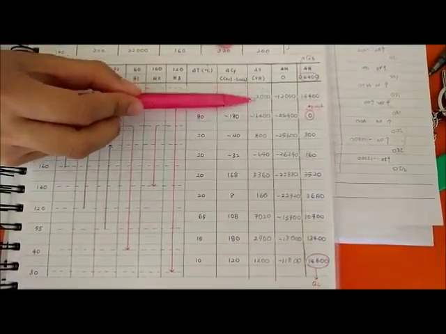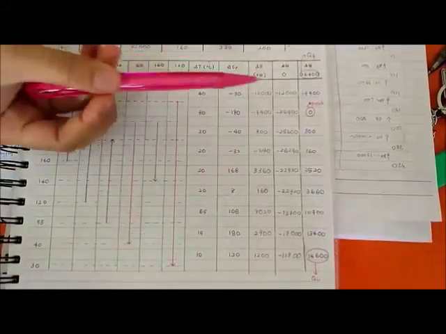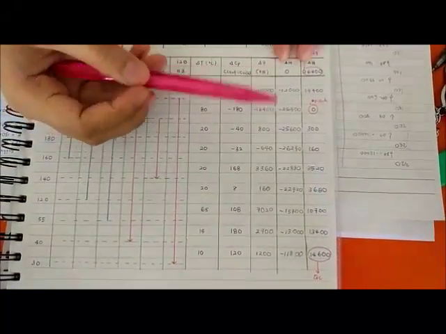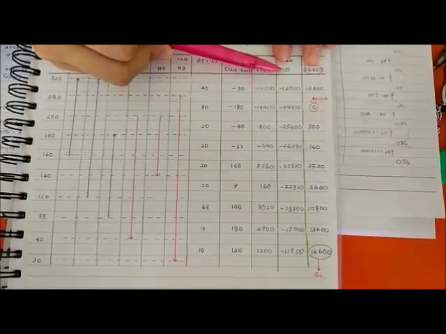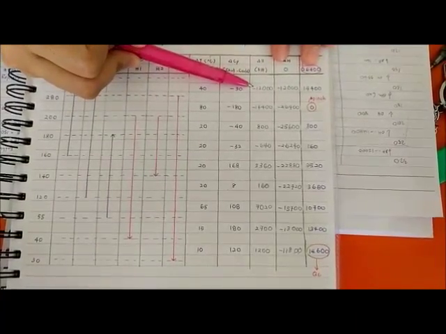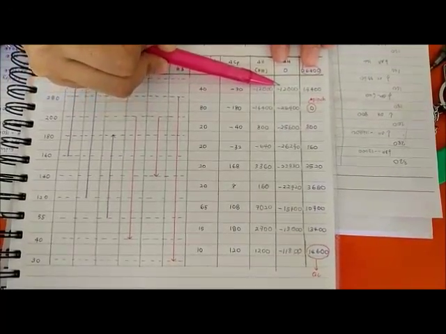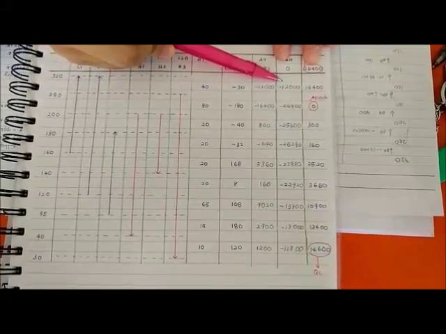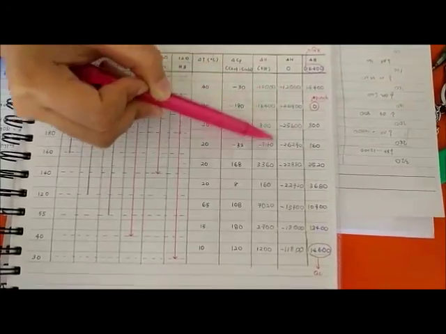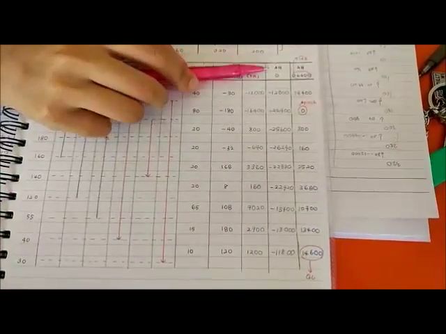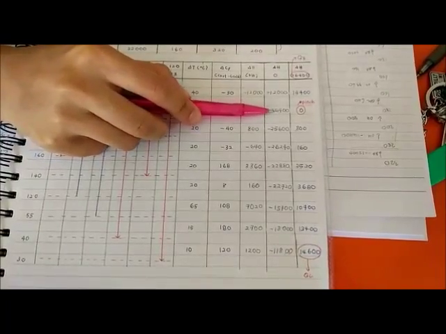So after we get this one, we will go to the others until the end, and then we will do the cascade. So for the cascade, we will put 0 at the top, and then we will add the delta enthalpy, which is negative 12,000, and then the negative 12,000 we add with the next enthalpy to get this one, and so on. After we do the cascade, we will take the most negative value, which is negative 26,400.